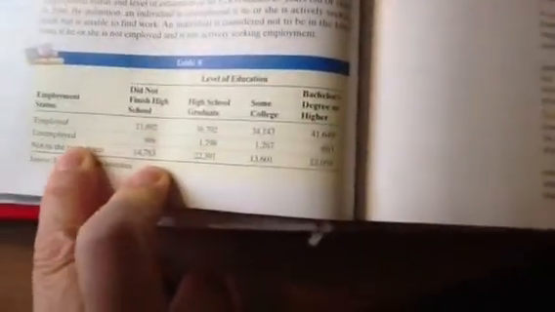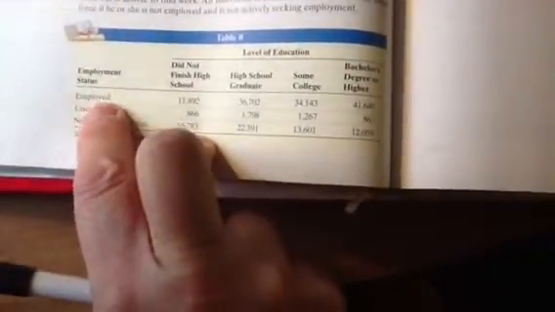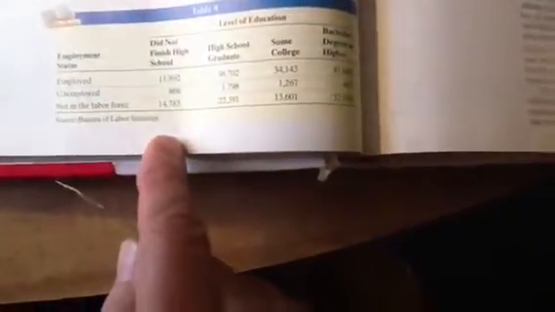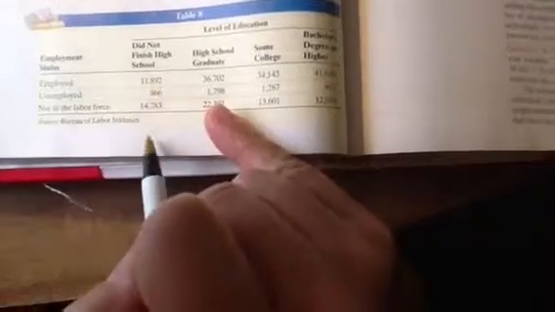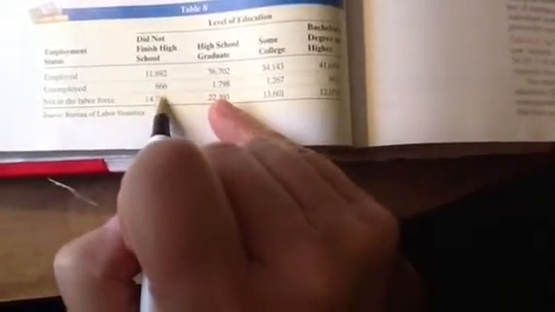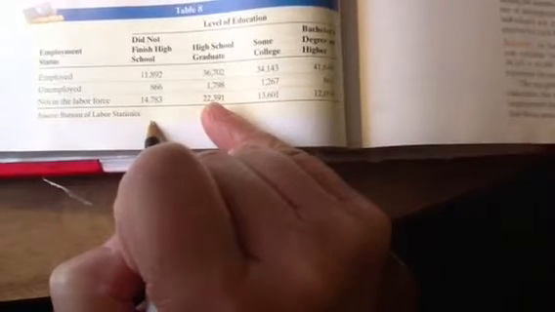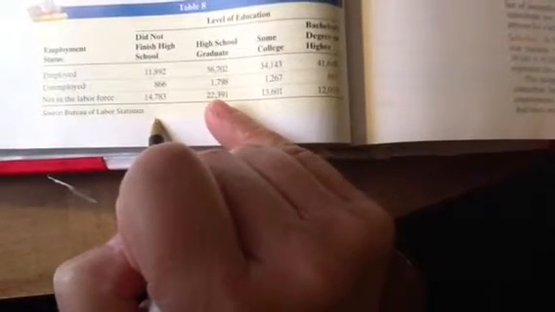So let me go to table 8, and that way you can see what we're talking about. All right, this is table 8. Notice we talk about employed versus level of education. In a contingency table, we would take this particular column and do this number divided by its total, this number divided by its total, this number divided by its total to get a relative frequency by education.